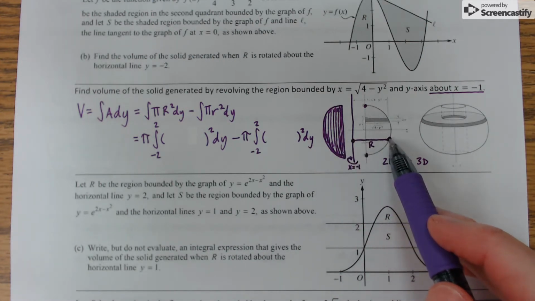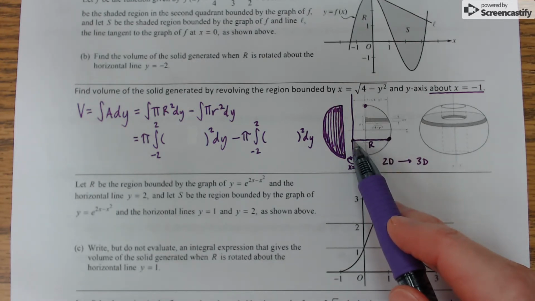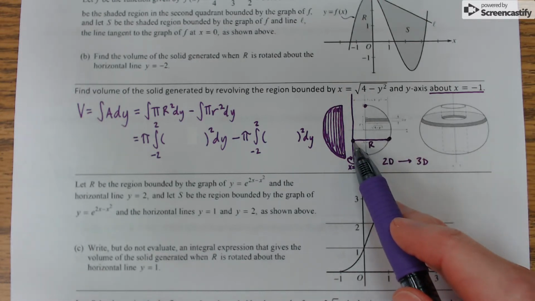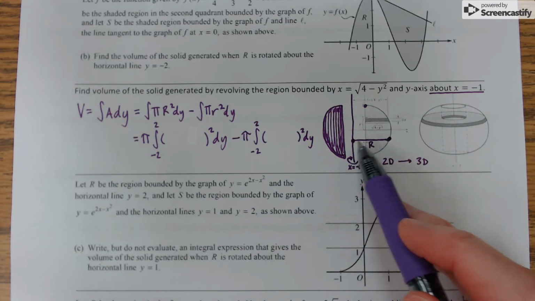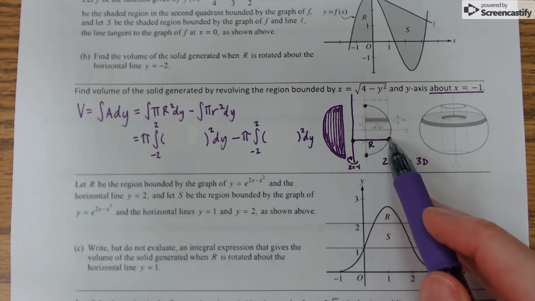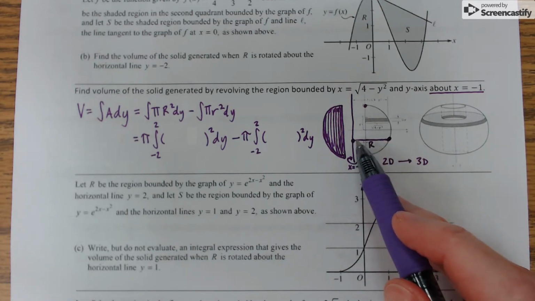So I need to find the distance between my function and the axis of revolution. And so instead of top minus bottom, which we do in a horizontal situation, when we have a vertical axis, we have to do right minus left, because that's the greater function minus the lesser. So it'll be my square root function minus my axis of revolution, which is -1. So that's going to create a plus when we put it into our integral.